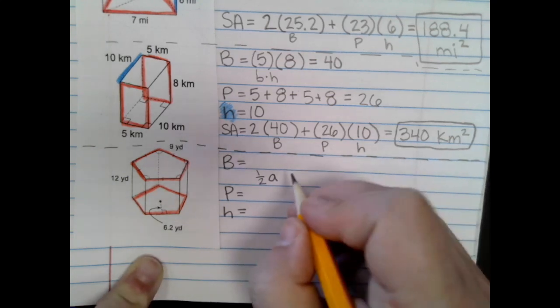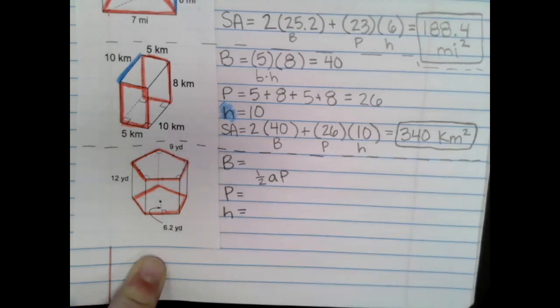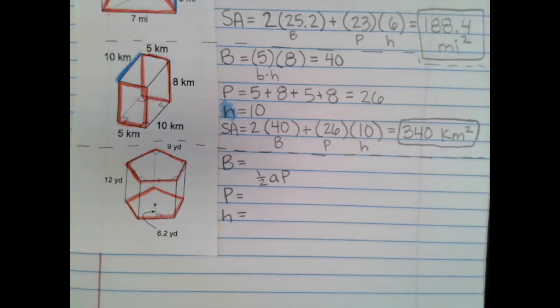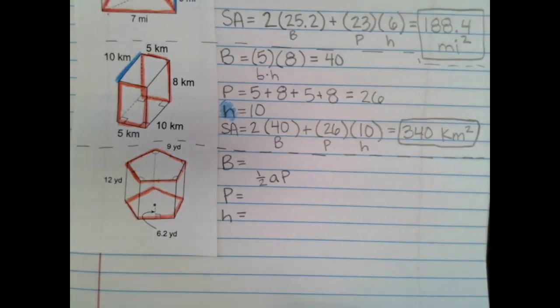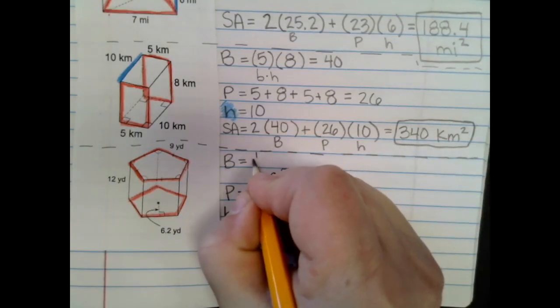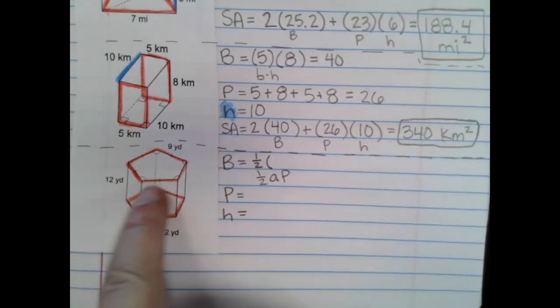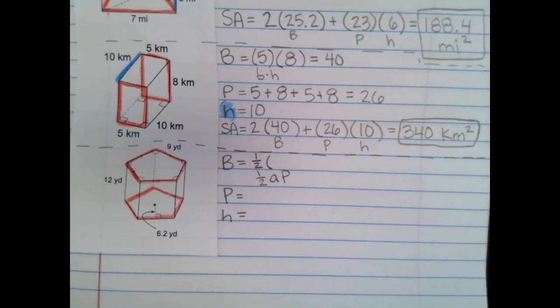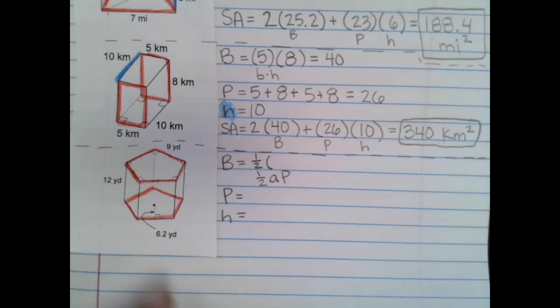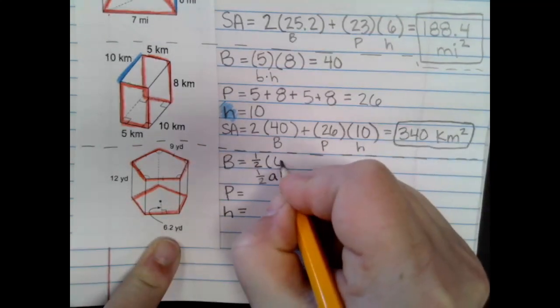Yeah, apothem. And then times the perimeter. All right, so as I look at this, we have half times, what's my apothem in our pentagon? Remember, apothem connects the center to the side. So that's 6.2, good.